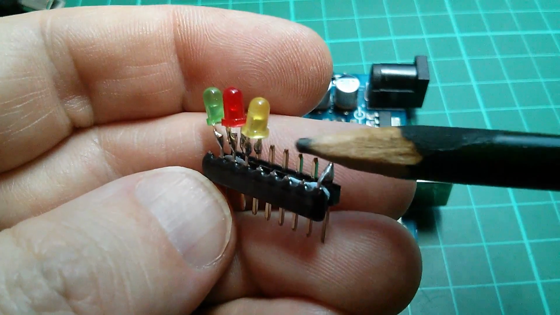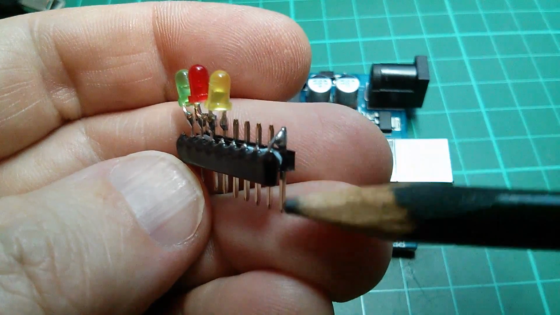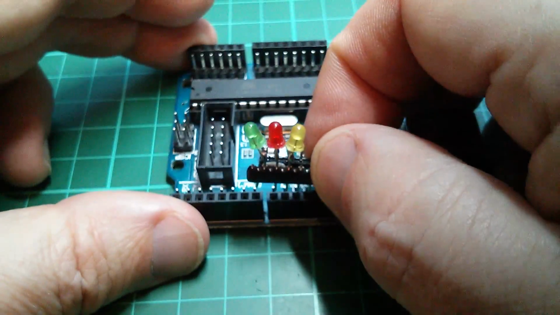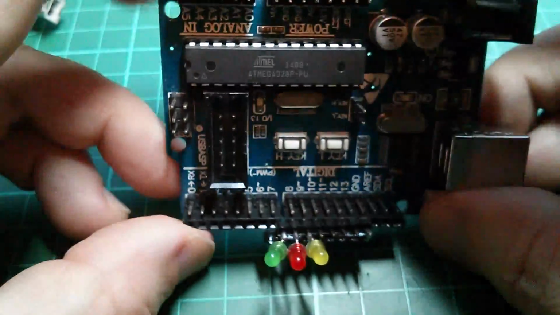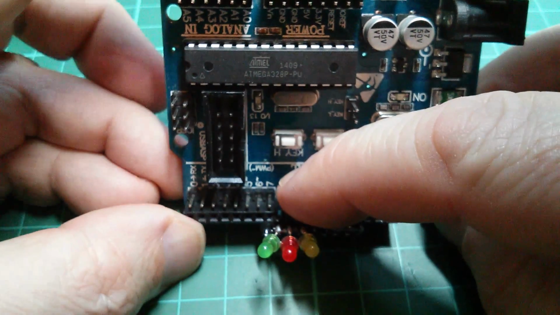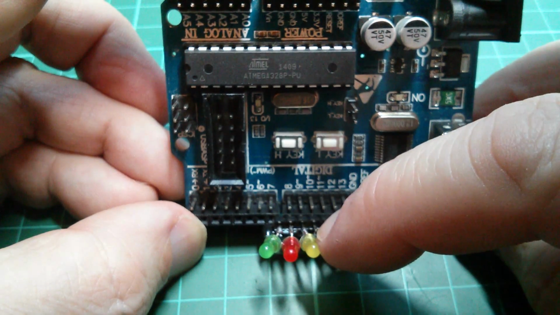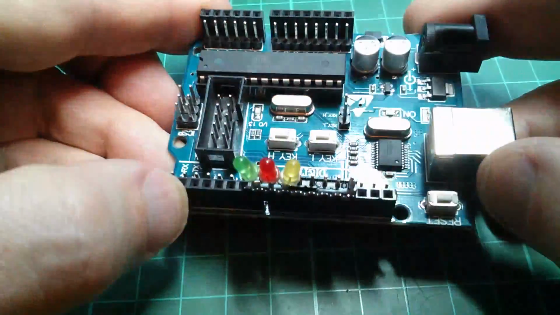They span from the header across to the single inline resistor, and then the ground pin is connected through to this end pin. Now if I plug this into the Arduino, making sure that the green LED spans across to IO pin 7, D7, red is on 8, yellow is on 9, which is the heartbeat, and that's it.